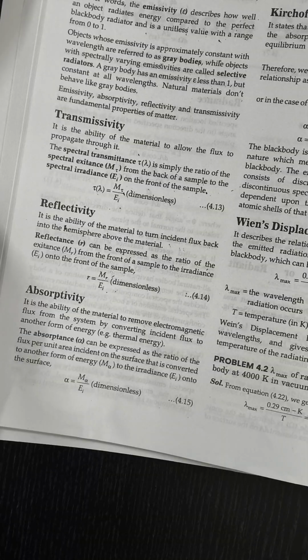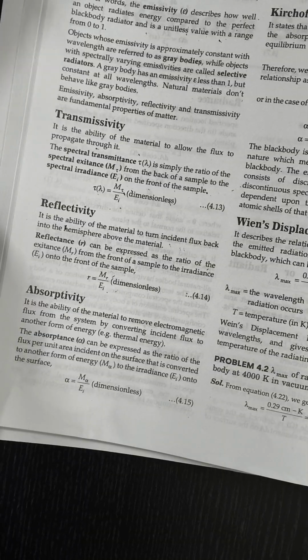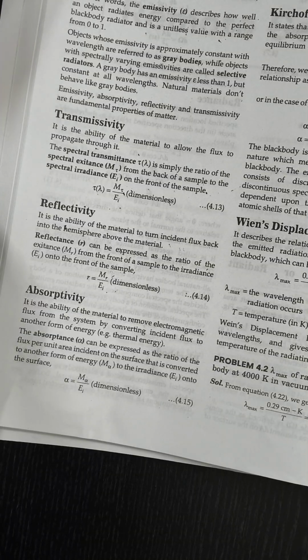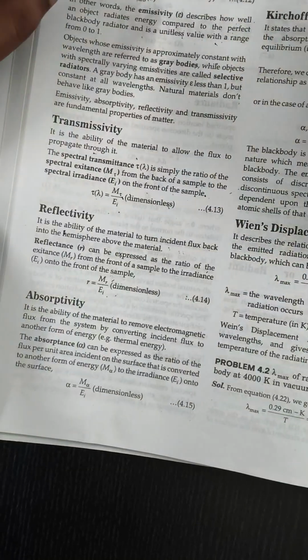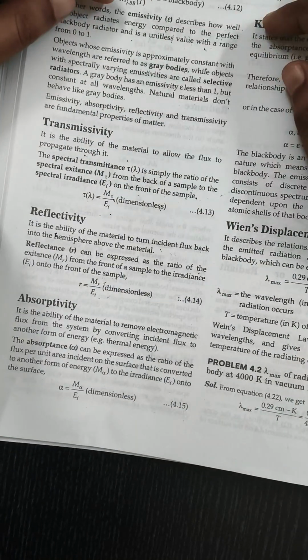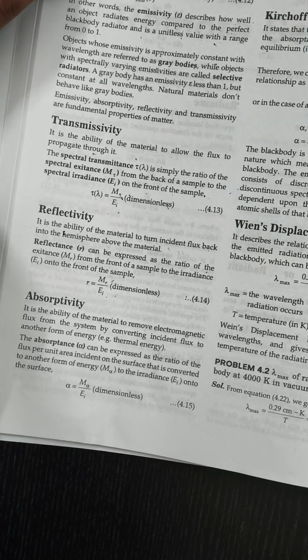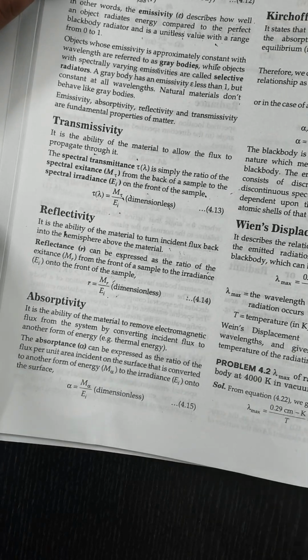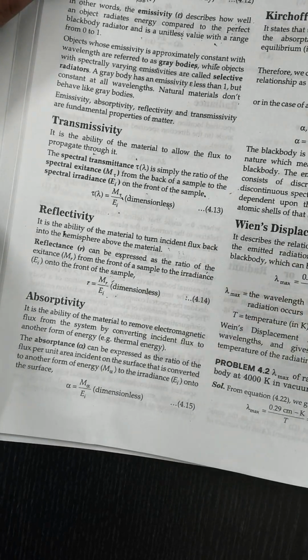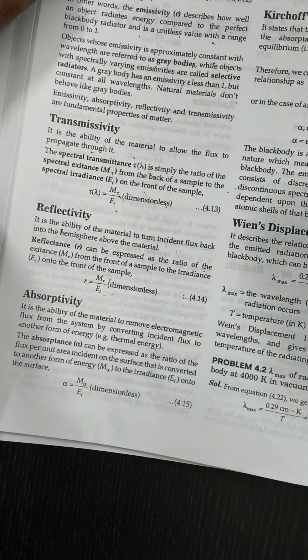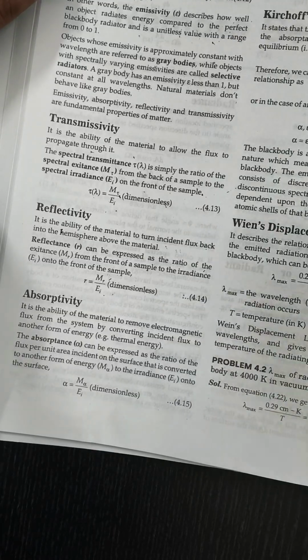So this ability to absorb radiation is called absorptivity. What is the basic definition of absorptivity? It is the ability of a material to absorb incoming radiation and convert it into another form of energy, usually heat. So absorptivity tells us how much of the incoming radiation is absorbed by a material. The more energy a material absorbs, the hotter it becomes.